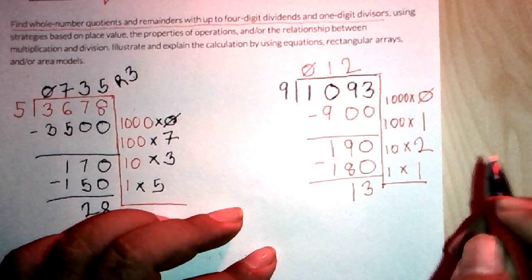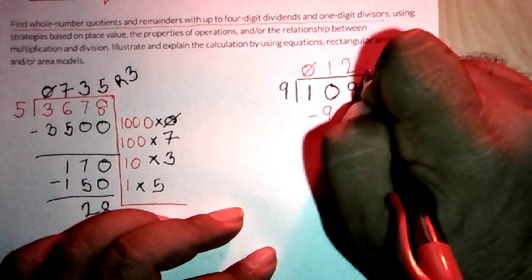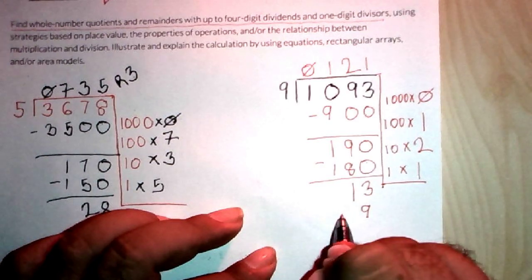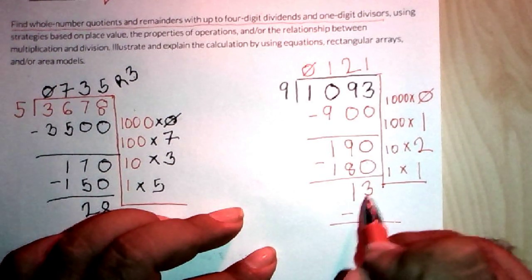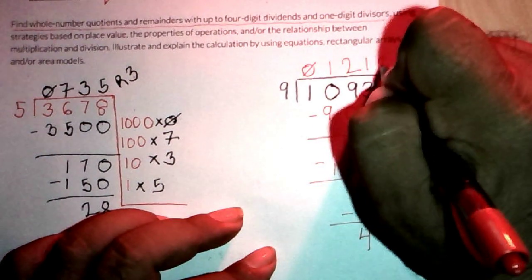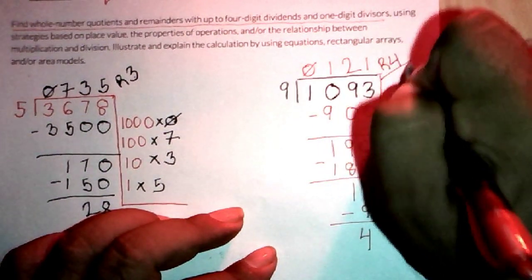That's easy. That goes in only once. 1 times 9 is 9. 13 minus 9 is 4. So a remainder of 4.